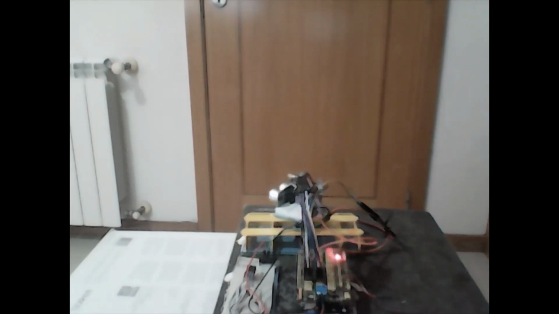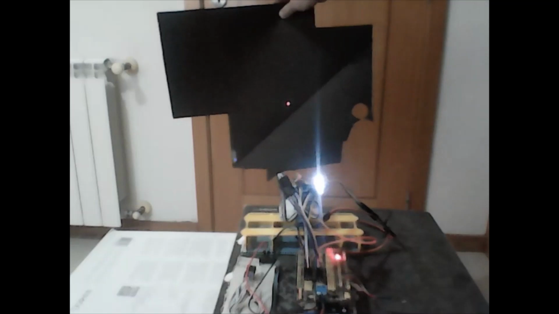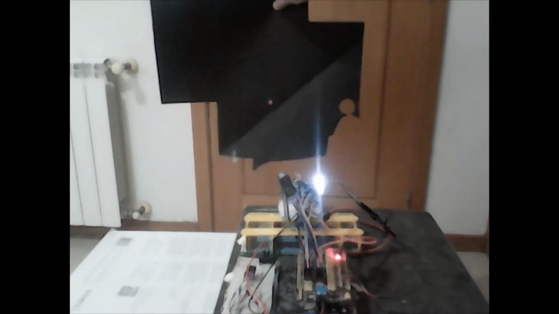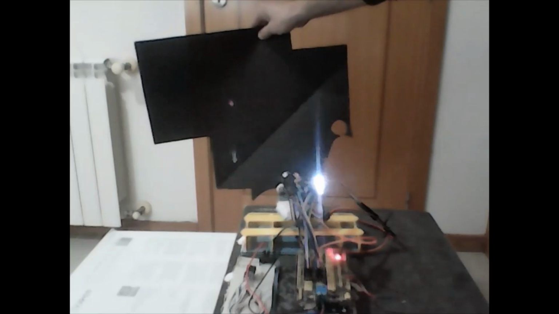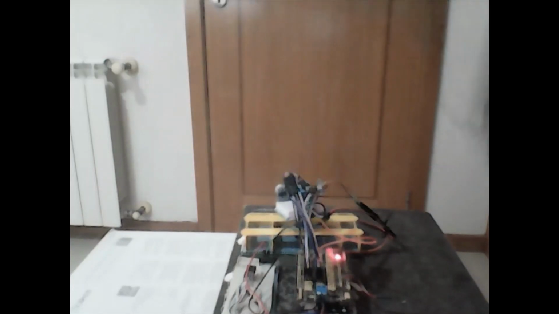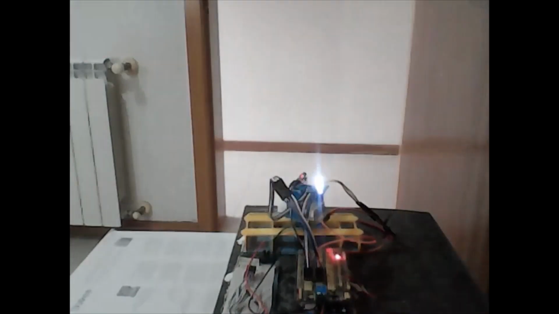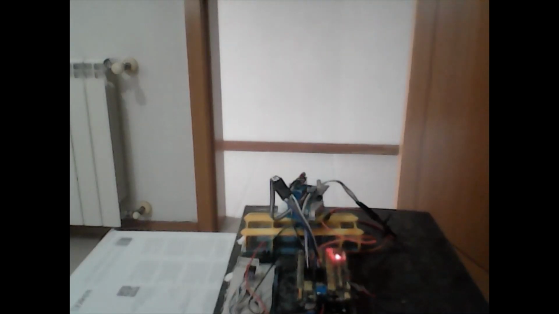Now, let's place an object in front of the sensor to see how it behaves. And looks like the sketch does its job. Even if the distance is bigger than the one mapped, like opening this door, let's see. As you can see, it works.